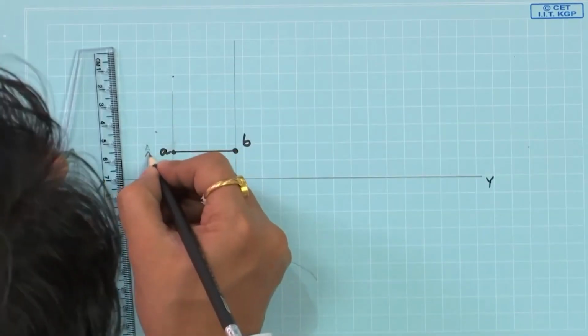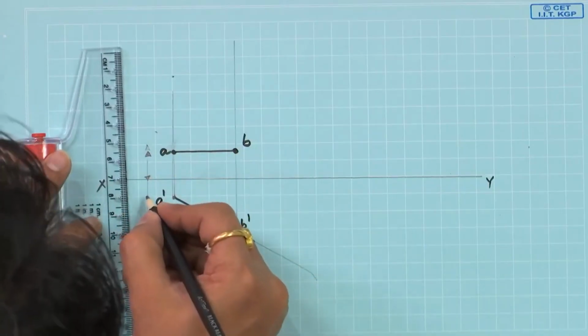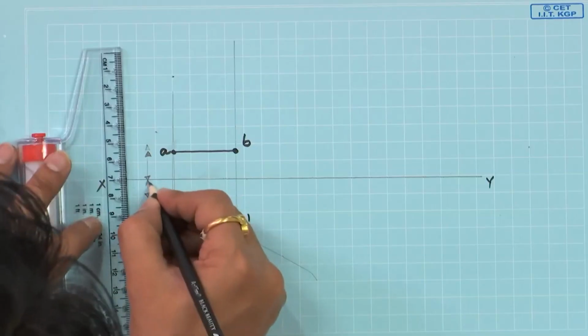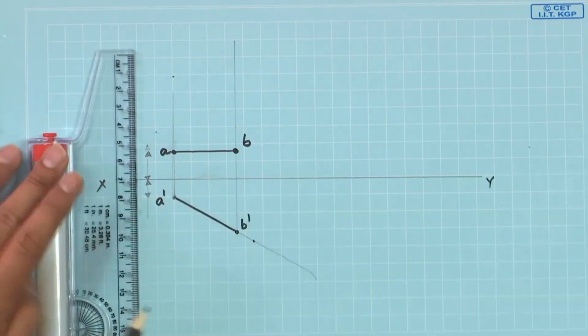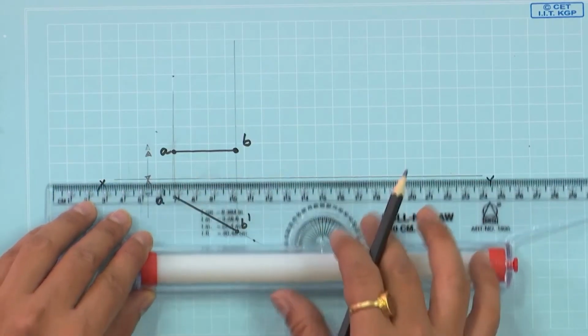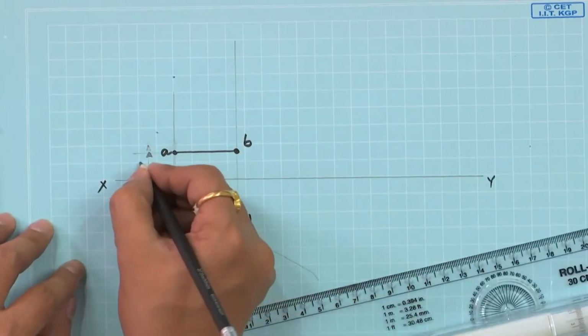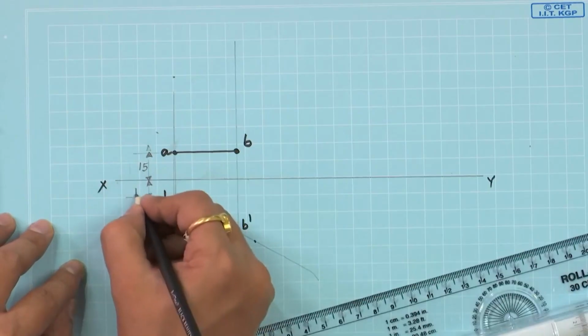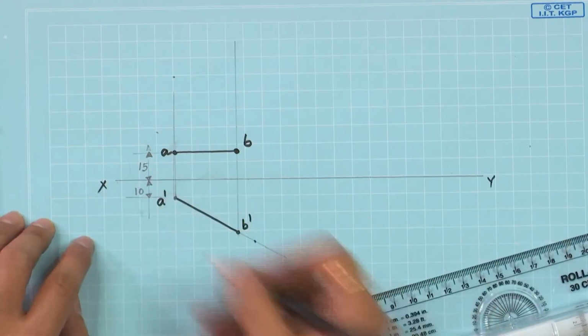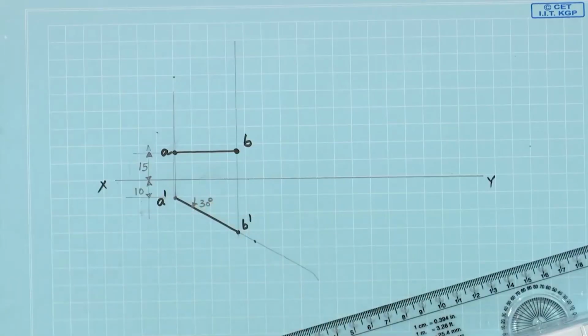So, it is up to A part down and similarly A part all the way down. So, we have these extension lines there and there, and this will be 15 mm and this will be 10 mm and this angle 30 degrees. This is the way we project the same line in the third quadrant.